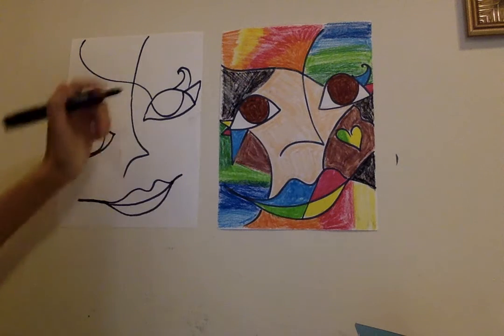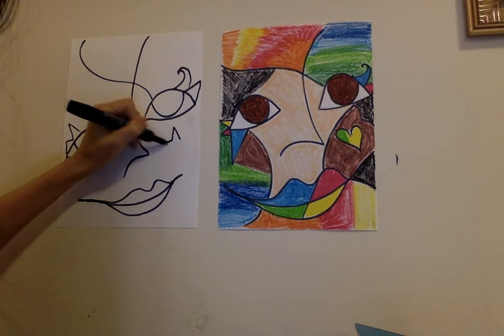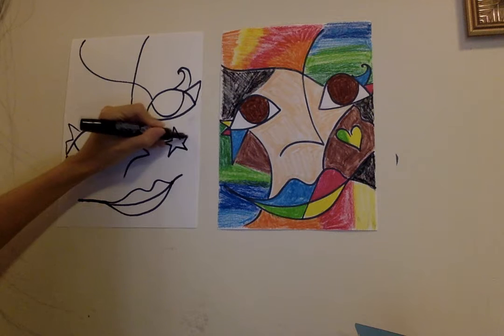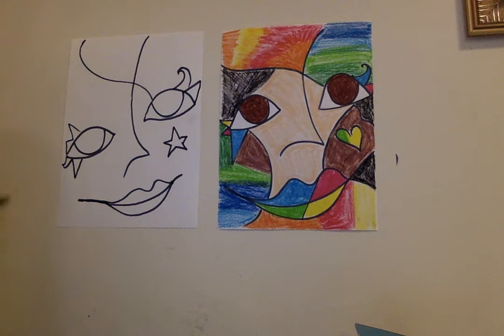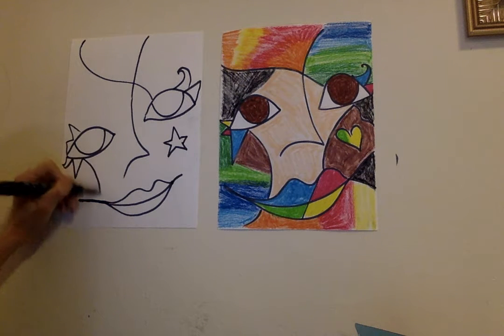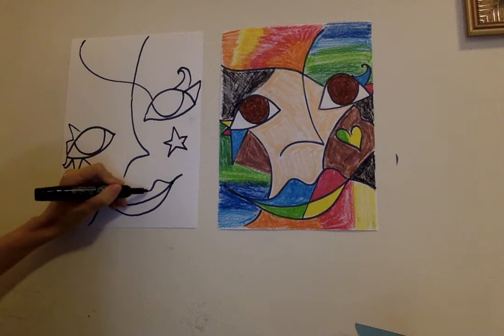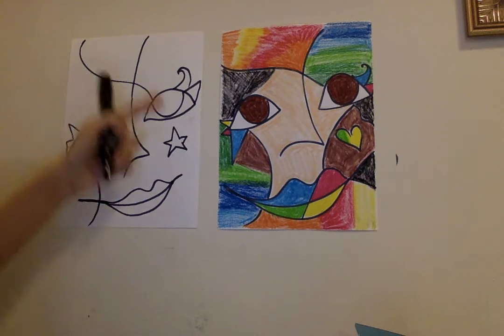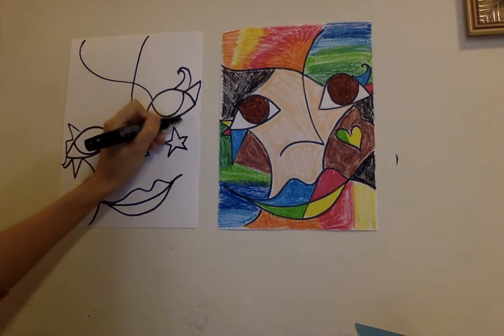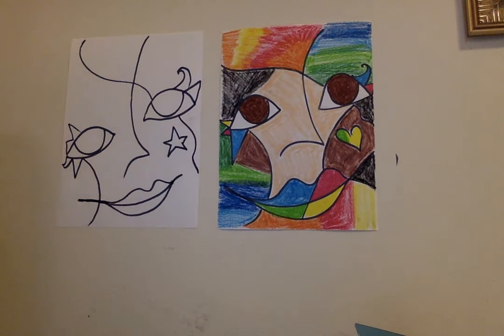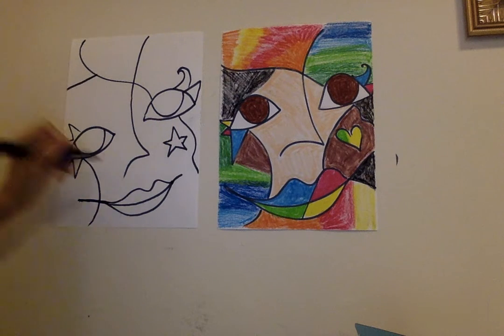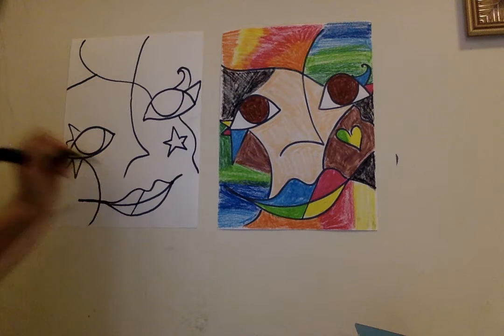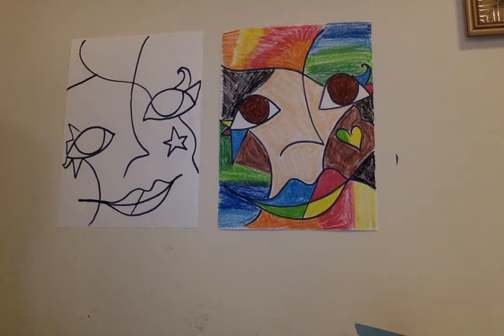I like how I added a heart here. Maybe I'll do a star this time, and then add a line here. I'm kind of just dividing up my paper to make, like I said, spaces where I think it might be interesting to color, while still keeping my face intact, okay?